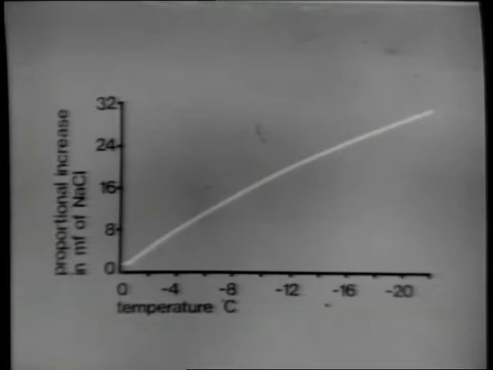And you can see that there is a 32-fold increase in the concentration of salt by the time the eutectic temperature, -21 degrees centigrade, is reached. Now, clearly this must have very dramatic effects on any cells that are also present in the system. So let us look at these very simple drawings which show diagrammatically what happens.